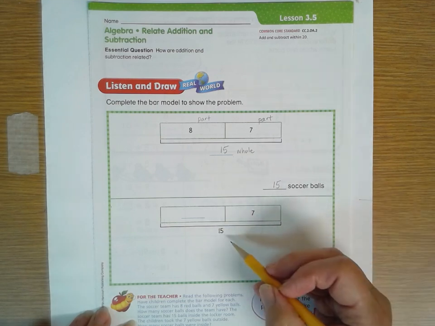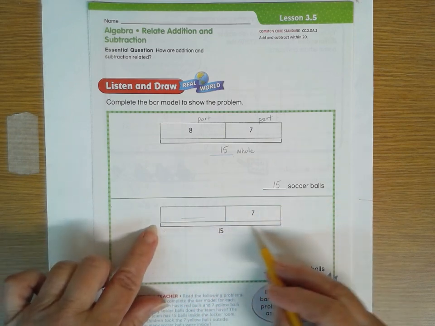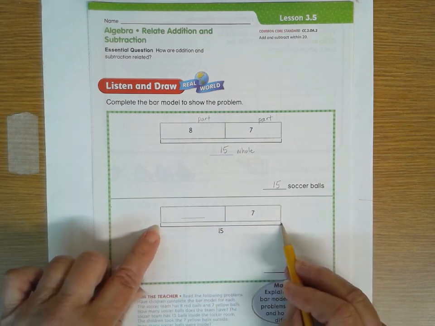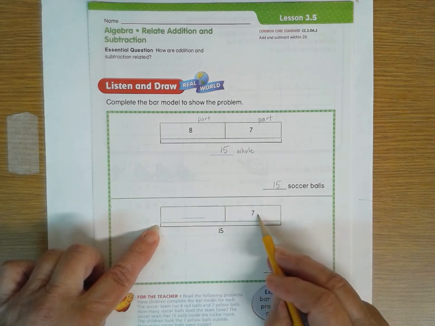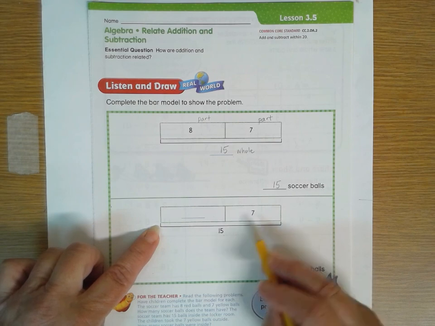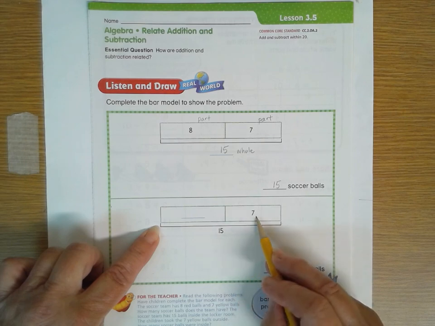Well, if I know my whole, and I can see that because that black line is here telling me I'm using the whole thing, the whole number is 15, and we take 7 of them outside. How many are left? Well, it would be 15 minus 7 equals 8.